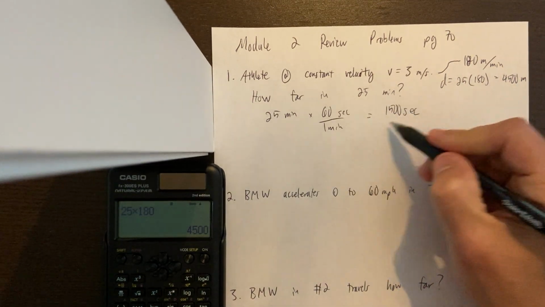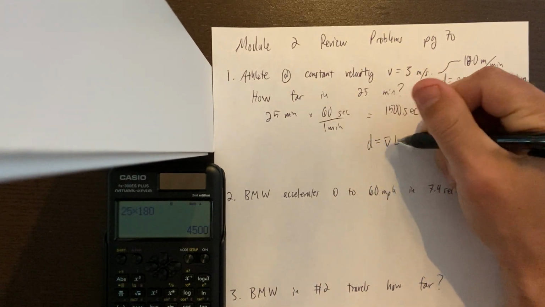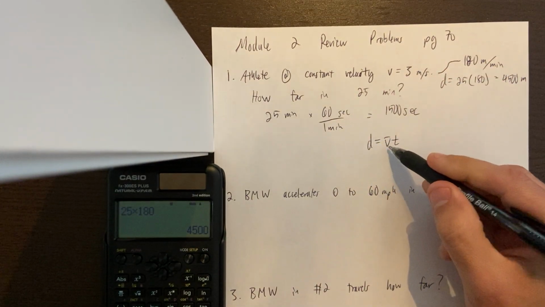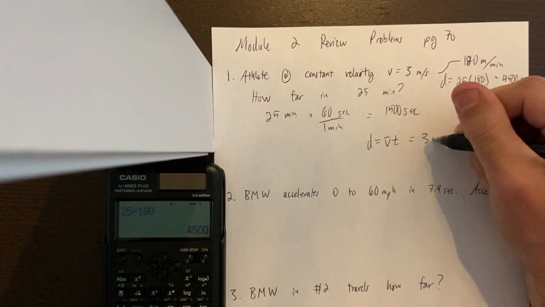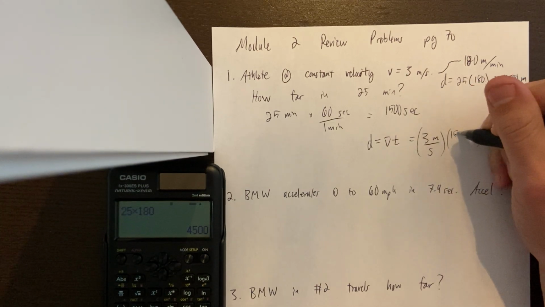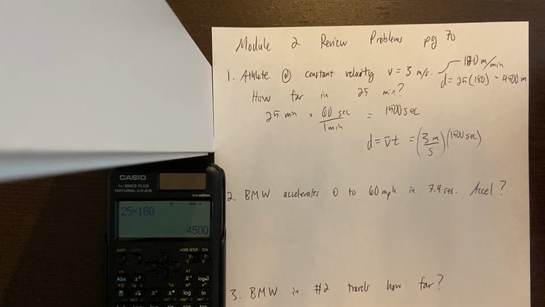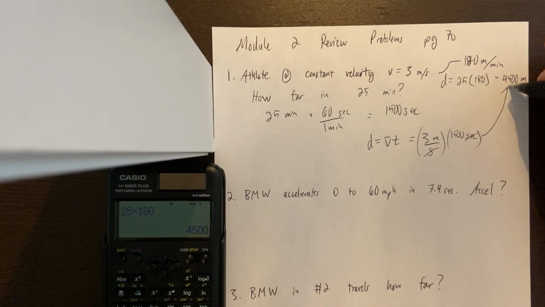But what if we had used this 1,500 seconds, right? So again, remember, I'm just doing D equals average velocity times time. Average velocity would be equal to the constant velocity in this problem. So if we keep the 3 meters per second rating here, and then the time we change to 1,500 seconds, then you can see how the seconds will cancel, and 3 times 1,500 is, of course, the same answer, 4,500 meters.